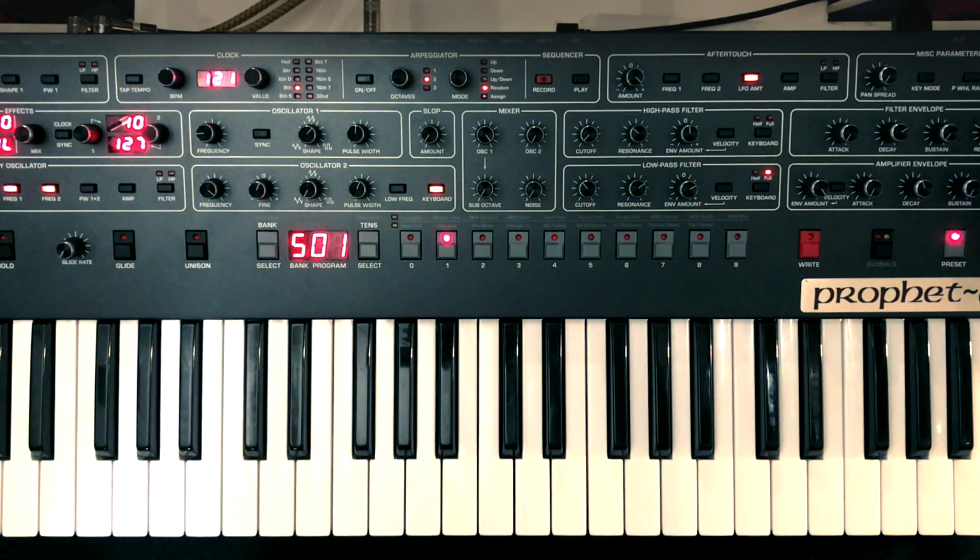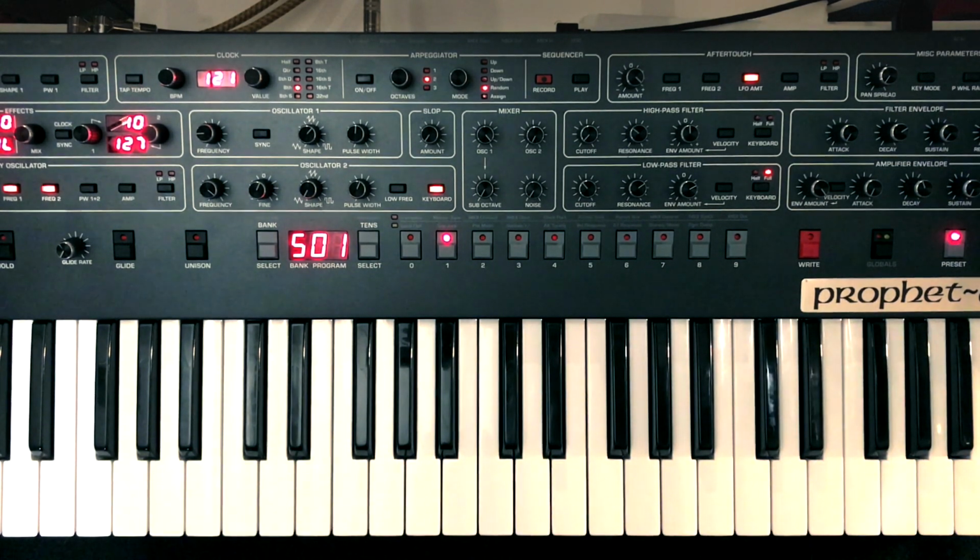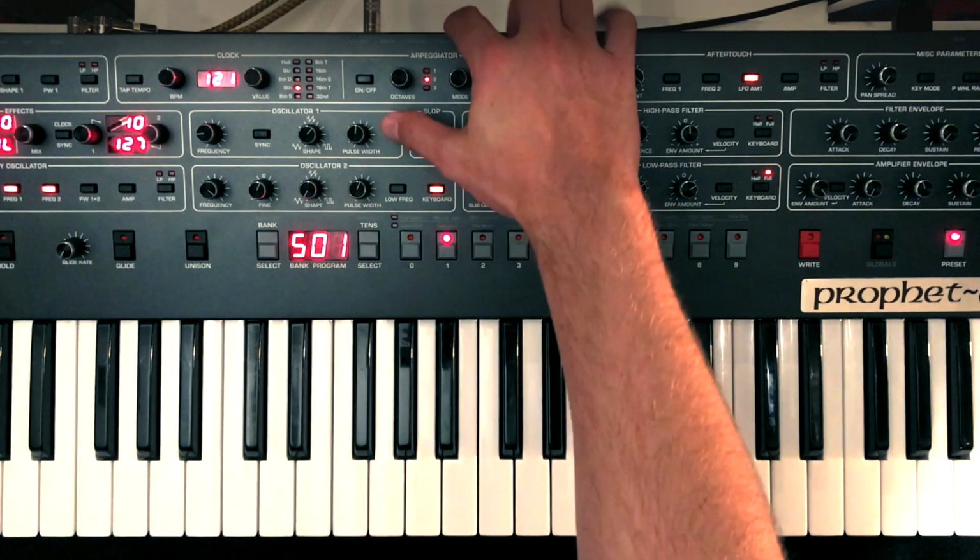Hi, I'm Adam, and I'd like to talk to you about performing live and quantized with the Prophet 6. I like the idea of having both a human element and a machine element in a live performance. So we're going to talk about human performances where the timing is controlled by a computer. Specifically, I would like to talk to you about a technique that I hadn't seen demonstrated yet, which is using the external trigger input on the Prophet 6.